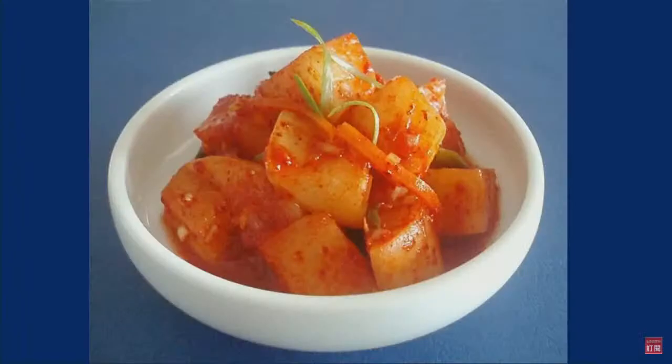Yeah, I think in Sichuan province they also use that. Korean people also make preserved turnips. It's very similar to those Sichuan preserved vegetables. Maybe they're coming from the same ancestors.